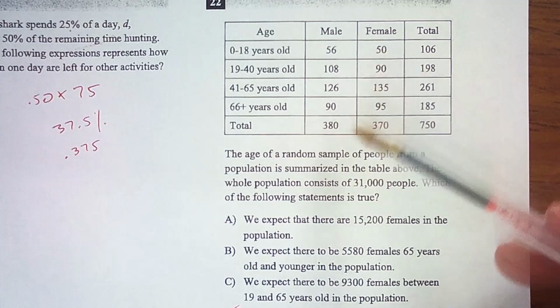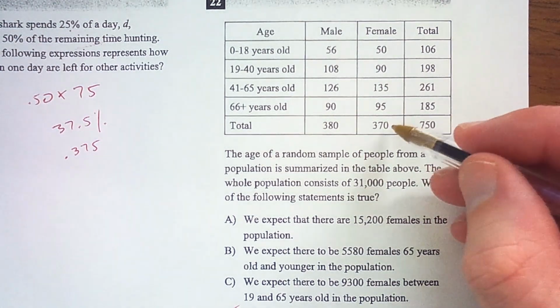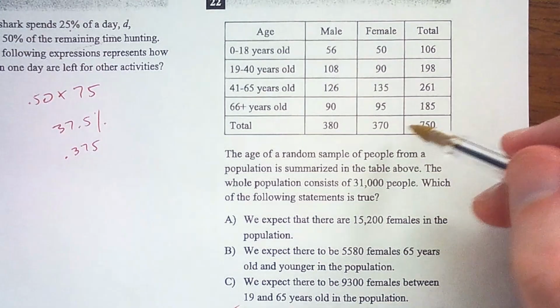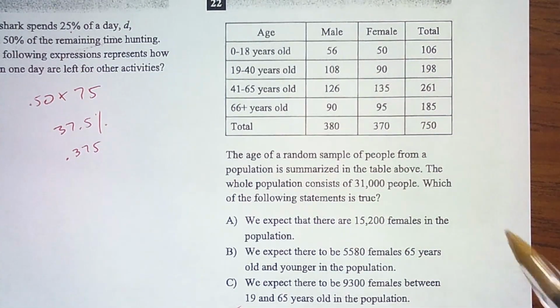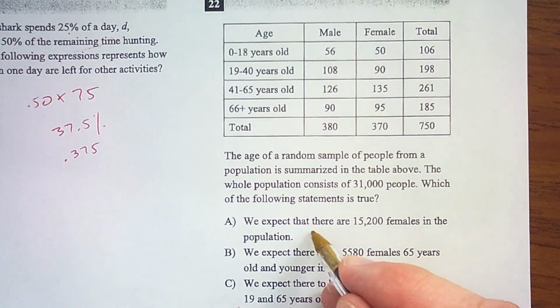Okay, I don't think it's going to be D because we have some sampling here about males and females, so I think we're going to be able to find something in here to match. Okay, so 370 were females out of the 750. So can we expect there to be about 15,200 females in the population?